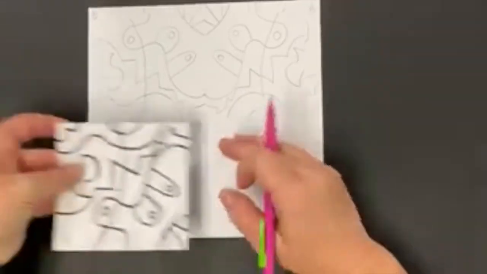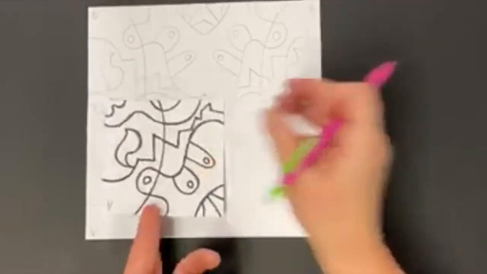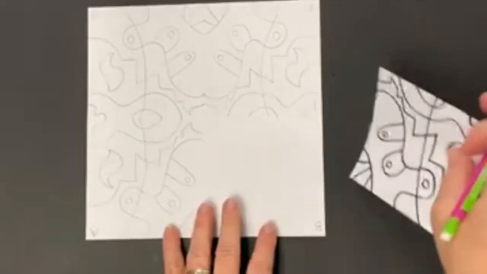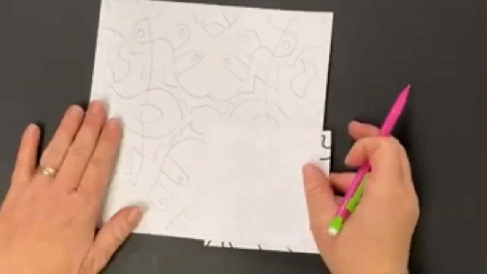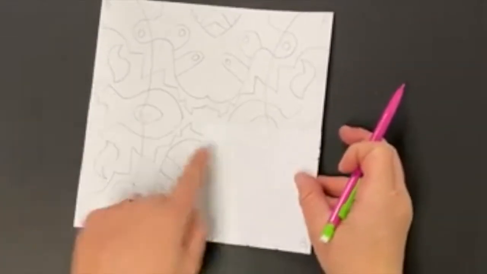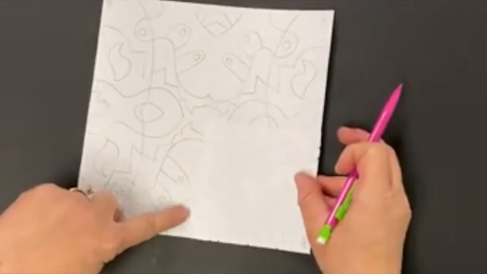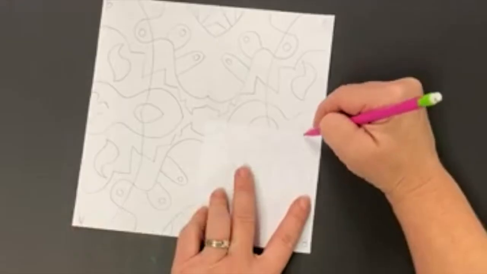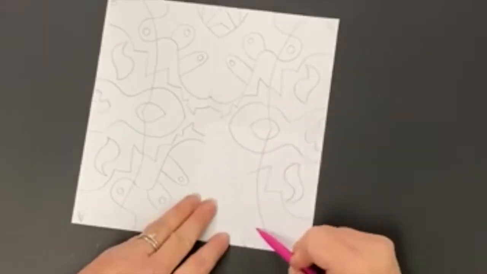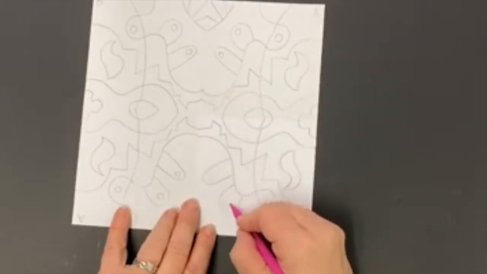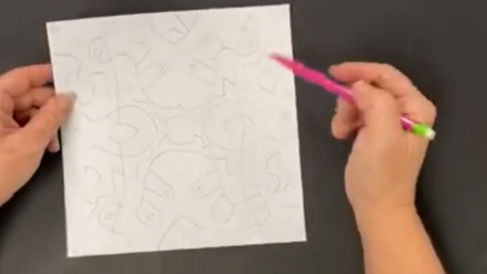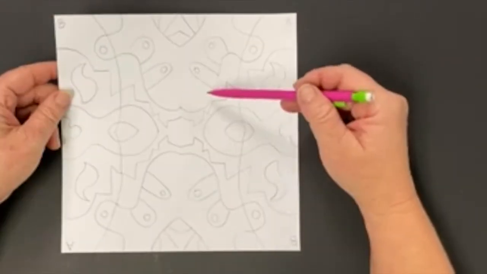Okay, and one more time. So we've traced the upside down A, now we're gonna flip it. Now we're matching up our upside down B, slide it underneath. Now on this last one, we need to make sure that these lines connect and these lines connect to create those final shapes. All right, so now we have a symmetrical design, and it's created some interesting shapes.